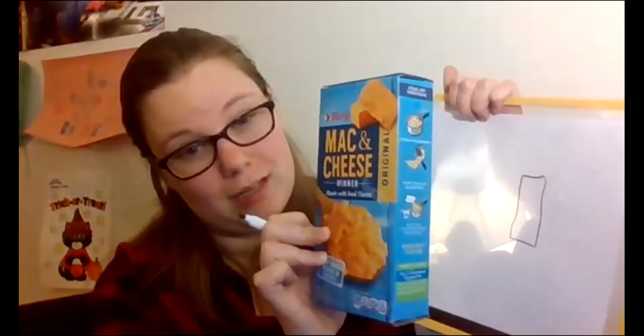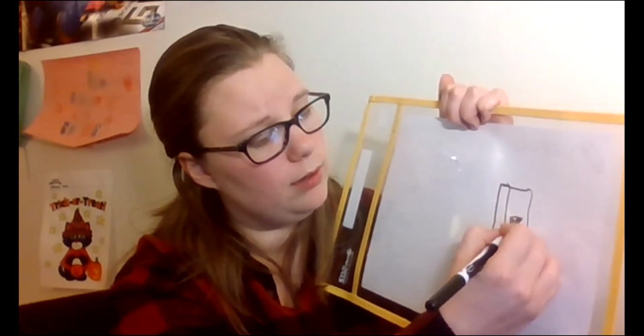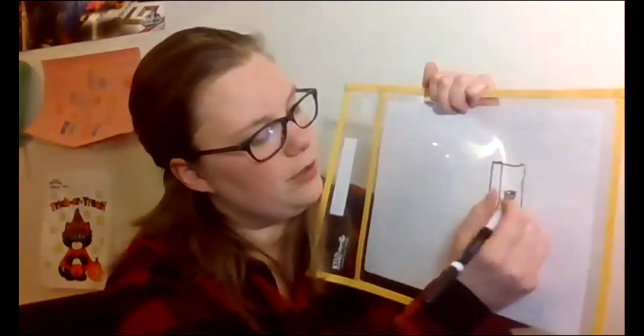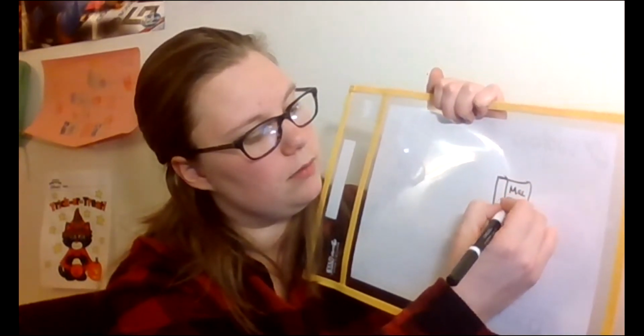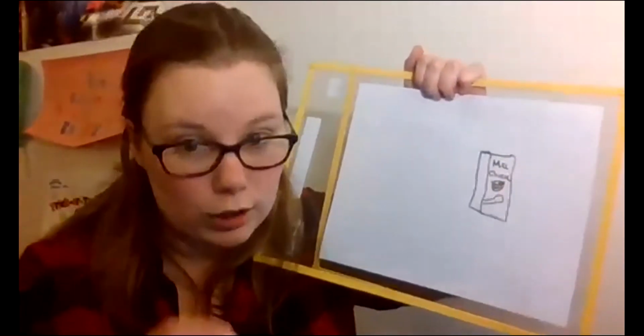I think you guys should try to draw it like this so we can see that it has two different rectangles. So maybe you want to draw another rectangle next to it. Maybe you want to draw the mac and cheese. I'm going to draw the mac and cheese on the front. Maybe a bowl the mac and cheese is in. Ooh, there's a spoon on it. So mac and cheese. There's my mac and cheese box. And you guys can also try to draw your own picture of your shapes that you find.